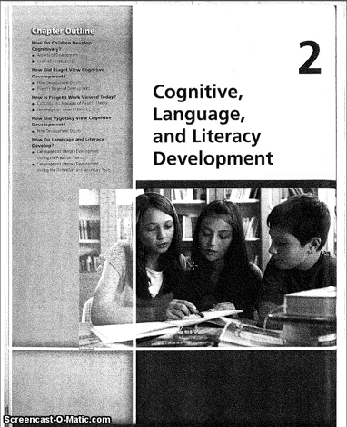So if we go to the first page of chapter 2, you'll notice at the beginning of every chapter there's a chapter outline. So right there you can see 1, 2, 3, 4, 5 subtopics for chapter 2, which is about cognitive, language, and literacy development. And there are those 5 main subtopics that are going to be part of this chapter.